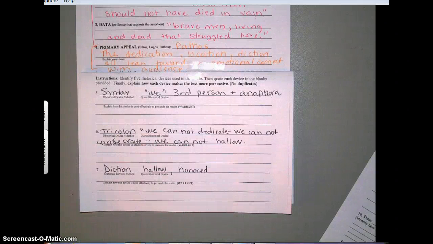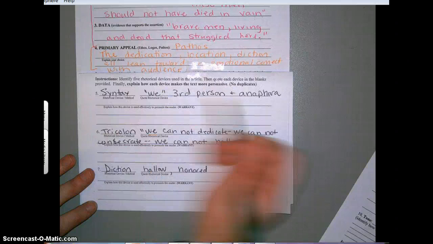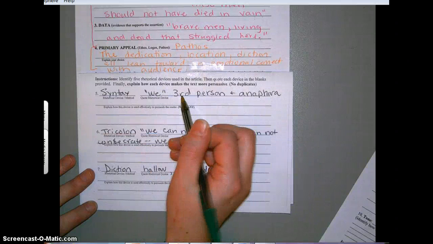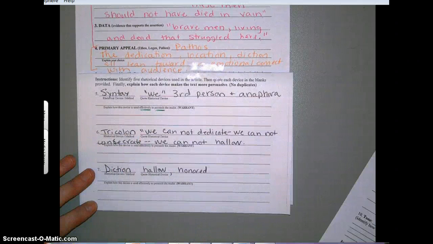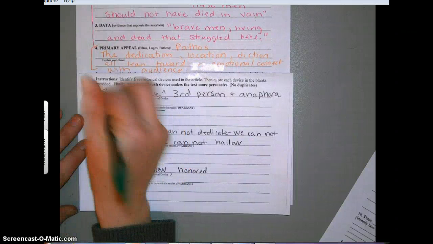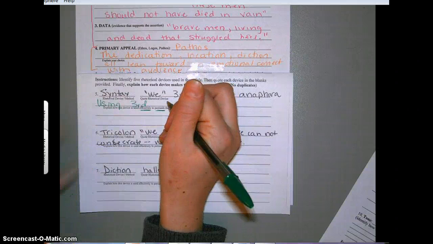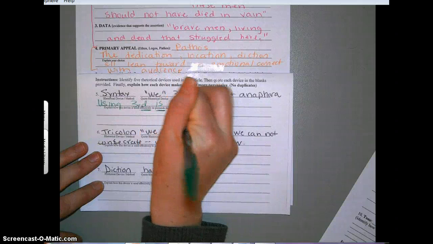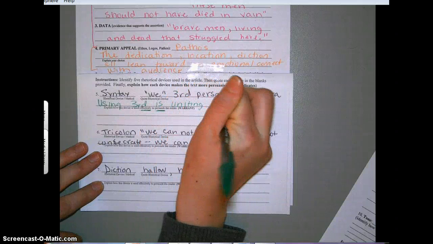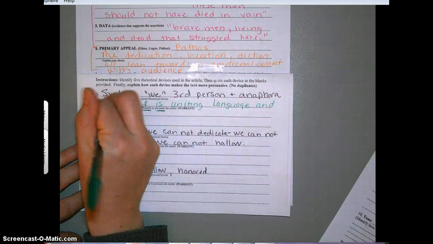As you look at the first example, syntax, we is repeated frequently, and it's an anaphora, and it's written in the 3rd person. So we ask ourselves, why was this used, and how is it effectively persuading us is the key that we want to pay attention to. So using 3rd person kind of helps to include the audience. It unites the audience with the speaker. So it's uniting language. And prevents the listener from feeling isolated.